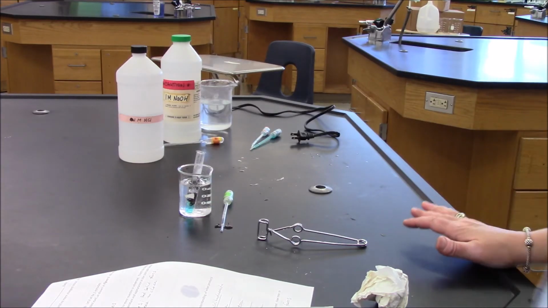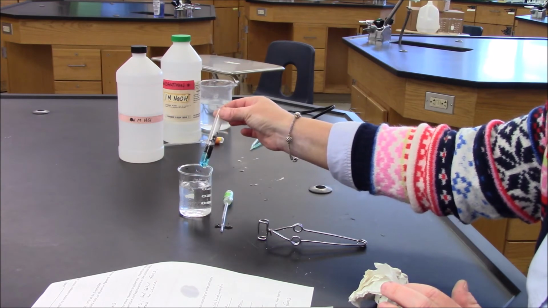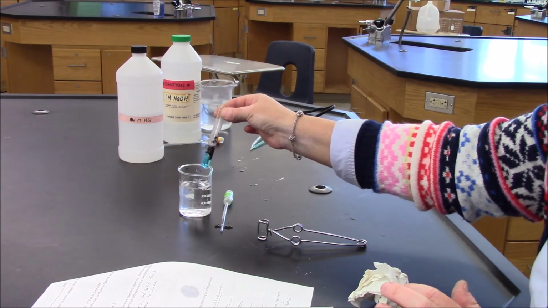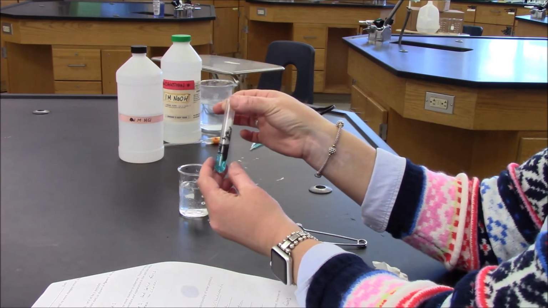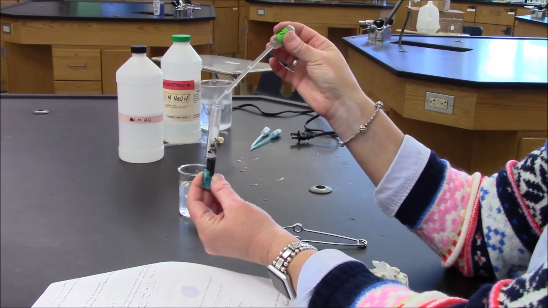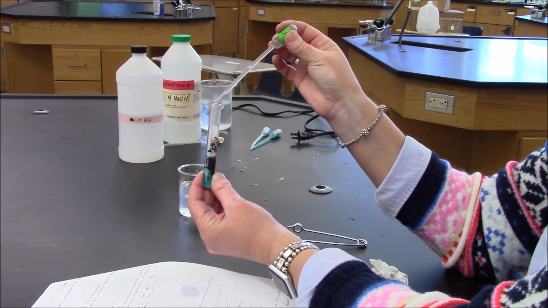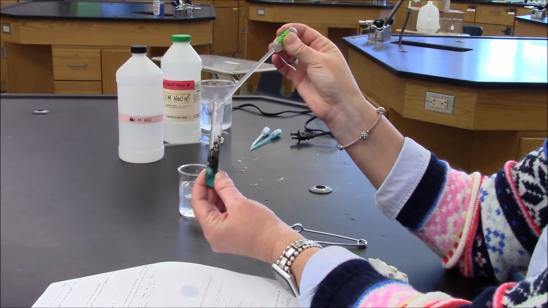Our test tube has been allowed to cool, and now we are going to make another observation. In our next observation, what we're going to be doing is causing a reaction between the black solid and hydrochloric acid. I'm going to add hydrochloric acid up to the final line.